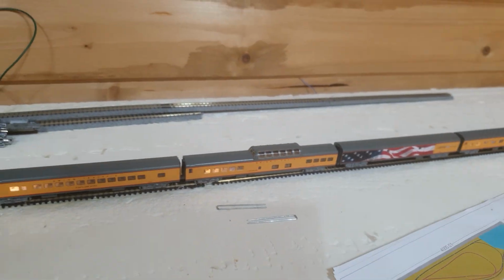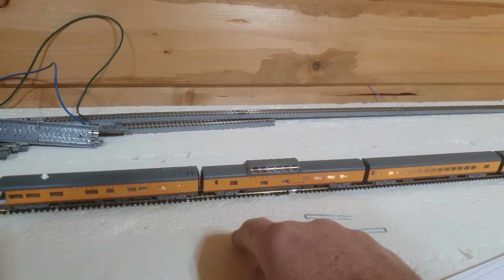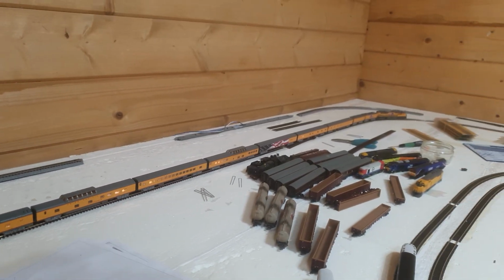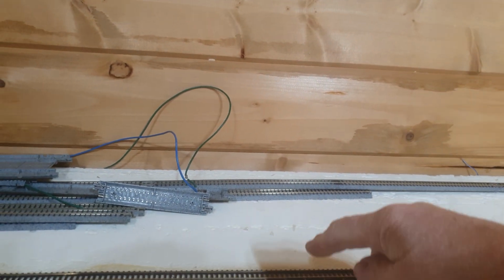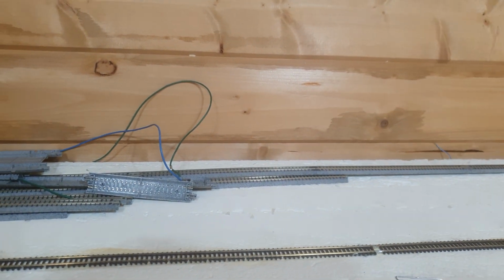Now I have changed the plans slightly. The platform was going to be on this side, from that point to that point up there, and the platform was going to be here, and there was going to be one right on the other side for the downline.